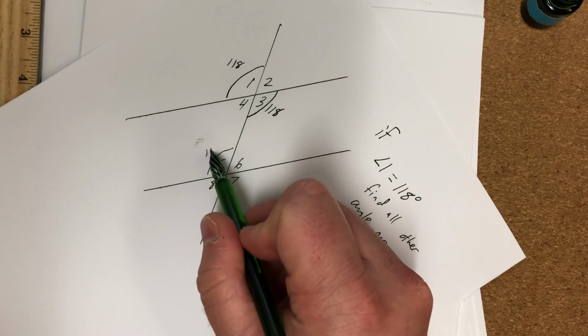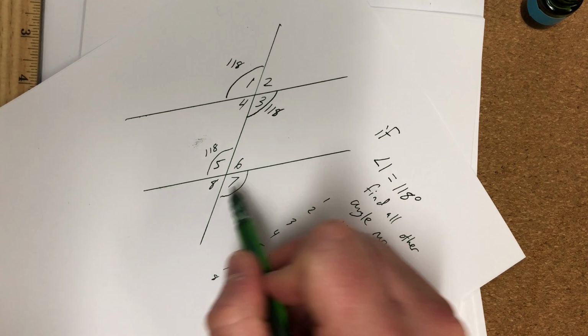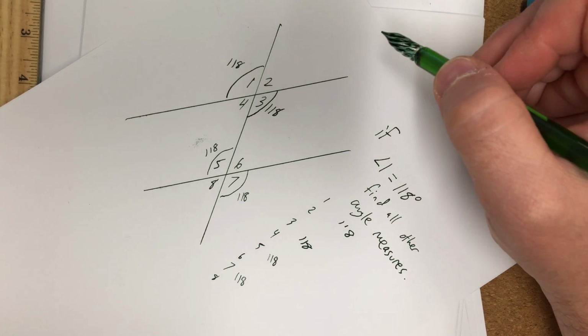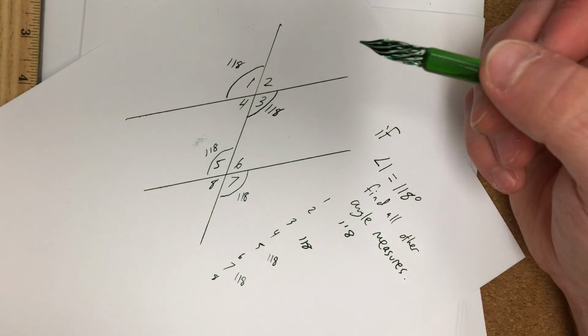Wait, if that's 118, well, then this is a vertical angle to it. That's also 118. Yeah, so those 4 angles are all 118. Now we just need to find the other ones.